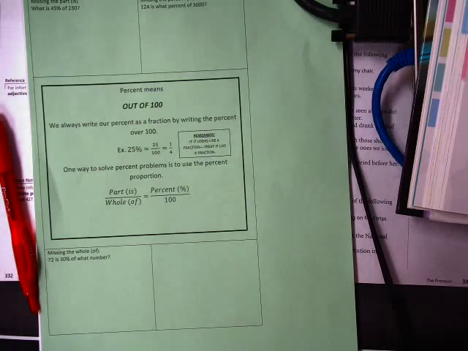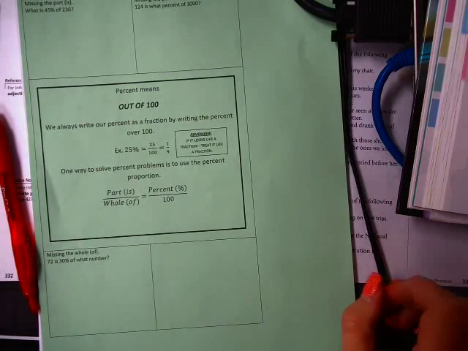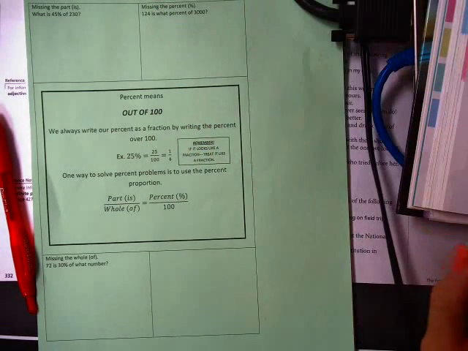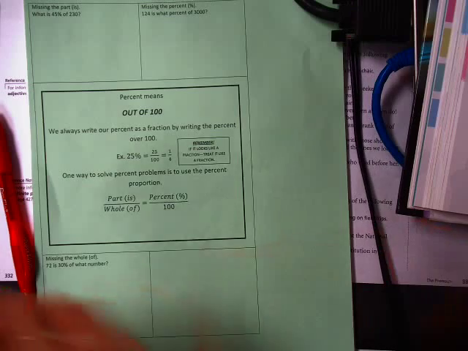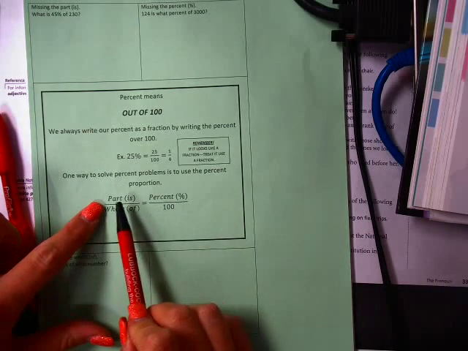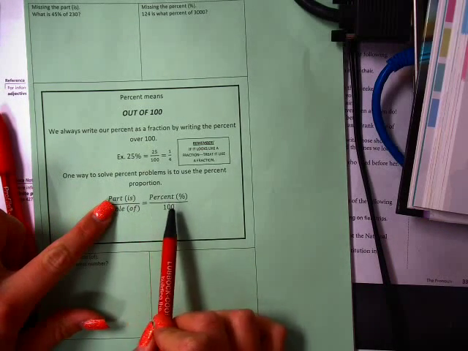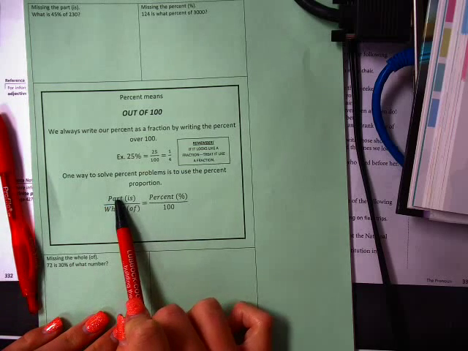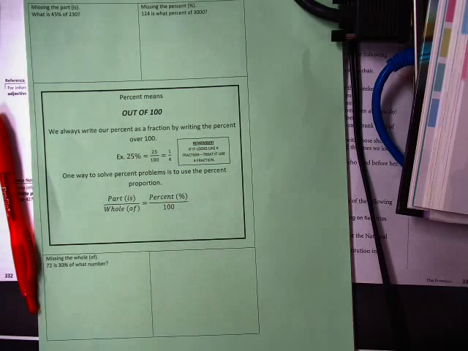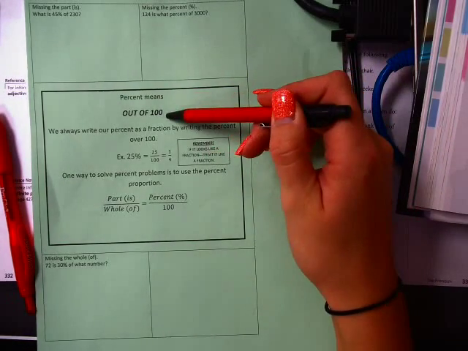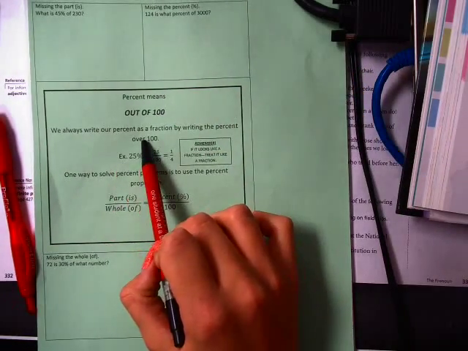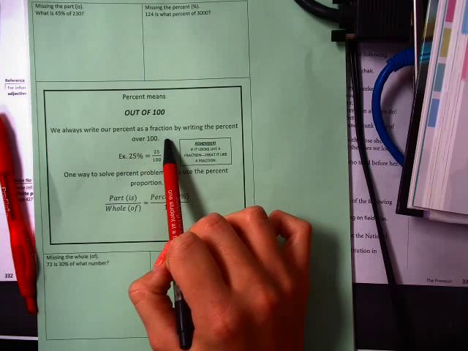Okay, class, this is our percent proportions foldable. It's the same as the proportions we've been doing, where you cross multiply and divide. You have seen this before. It's called is over of equals percent over 100, or we also say part over whole equals percent over 100. Percent means out of 100, and we always write our percent as a fraction.